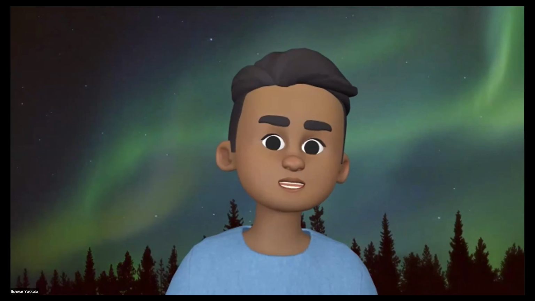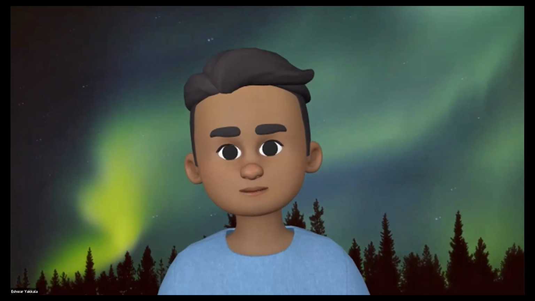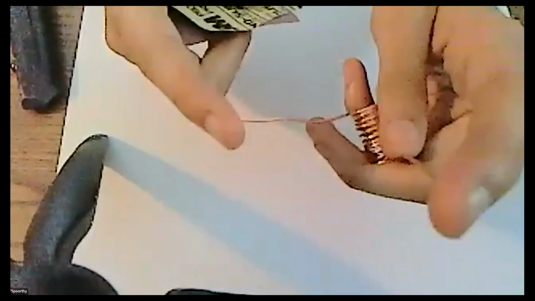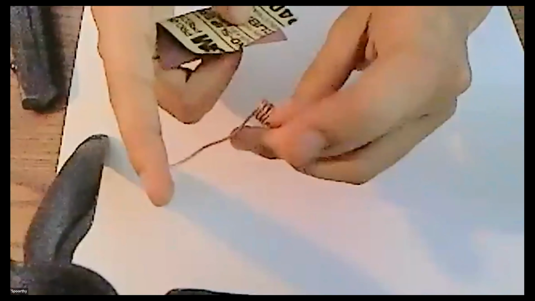Question, is there a chance it can start a fire? Yes. So make sure that these two sides never connect to each other when they're connected to the battery.